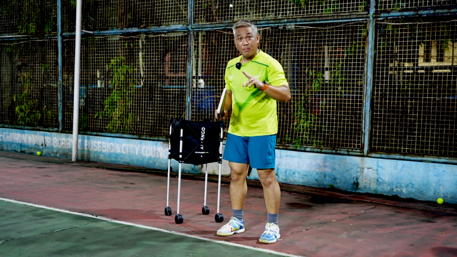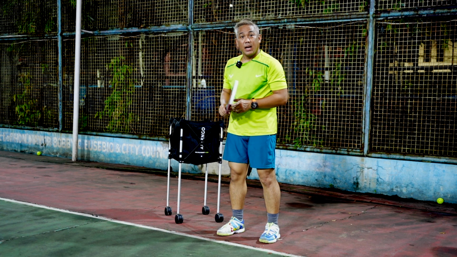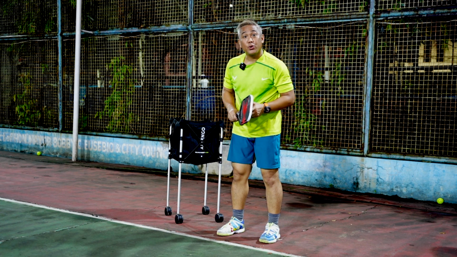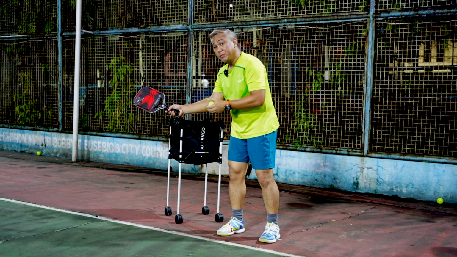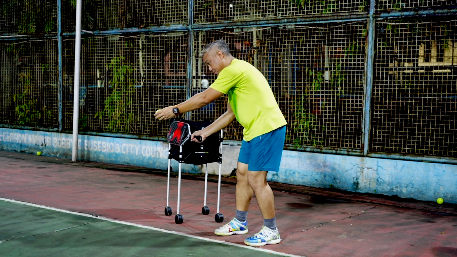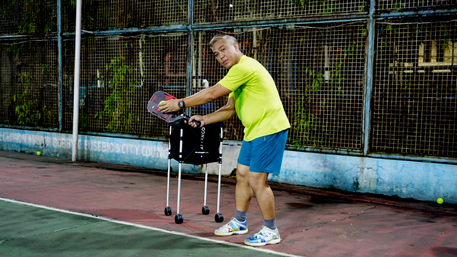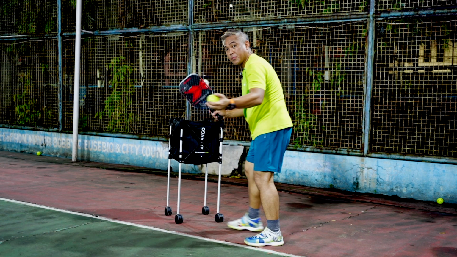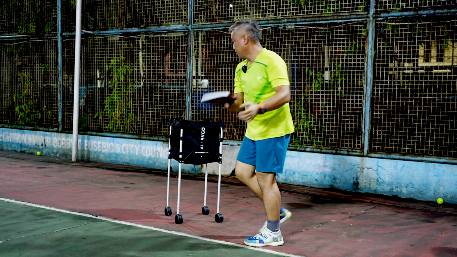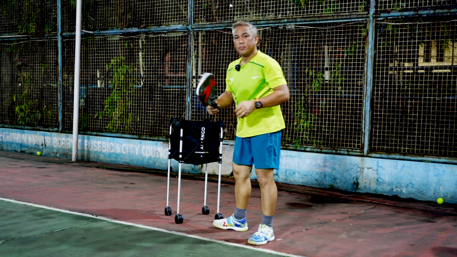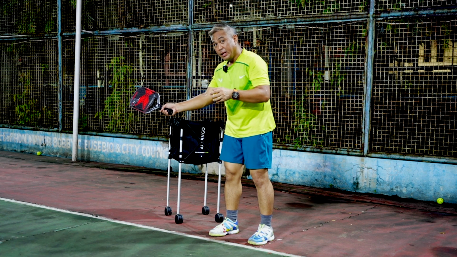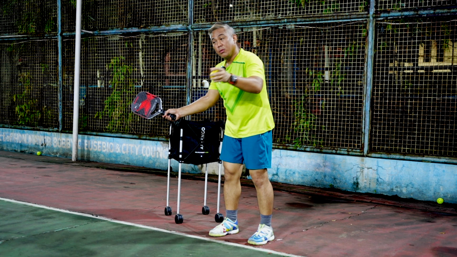Now, we're going to talk about the paddle angle. The direction of your serve is controlled by the angle of the paddle at the moment of contact. Wherever the paddle is facing, that is where the ball will go.